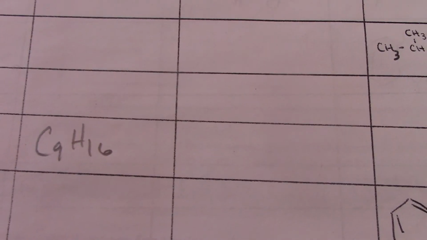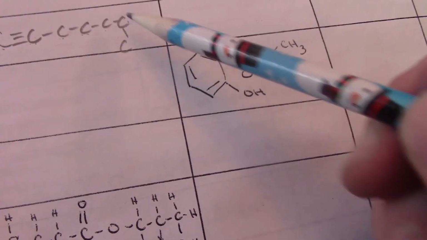So let's do this one. Nonyne, C9H16. Okay, complete structural diagram is going to look like this. It didn't tell us where the bond was, so I'm just going to put it on carbon 1. So there are 9 carbons. 1, 2, 3, 4. Now I don't need to have it in a straight line. It just needs to be the longest chain. 1, 2, 3, 4, 5, 6, 7, 8, 9.